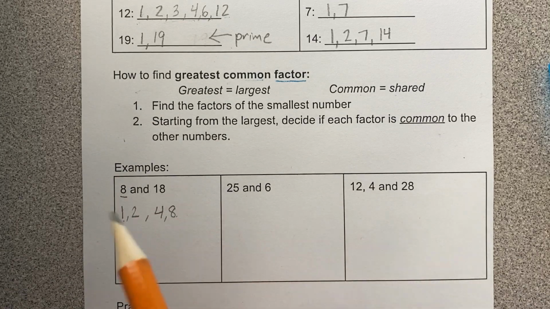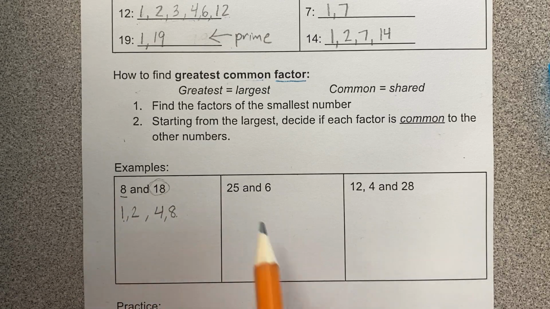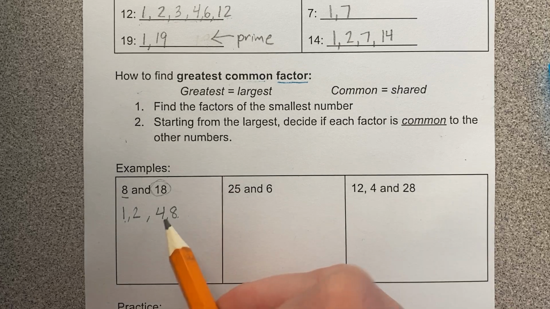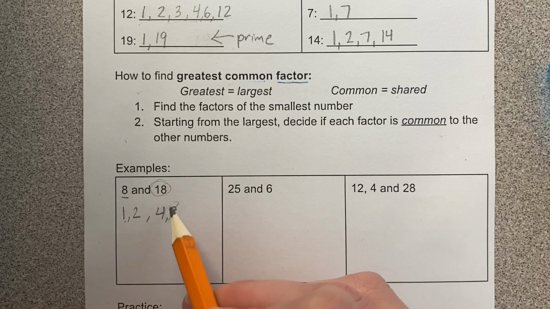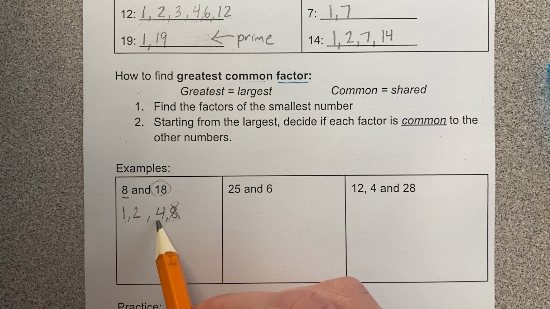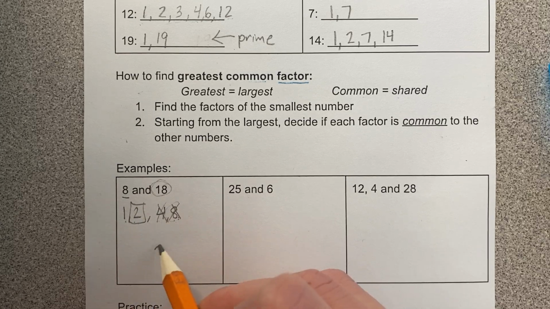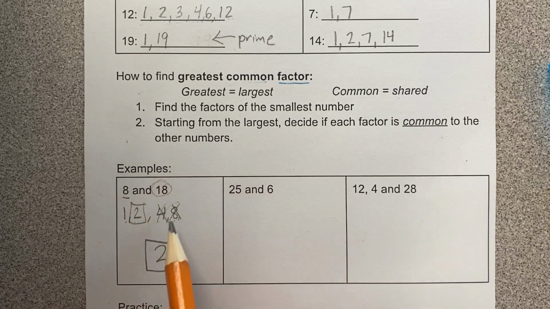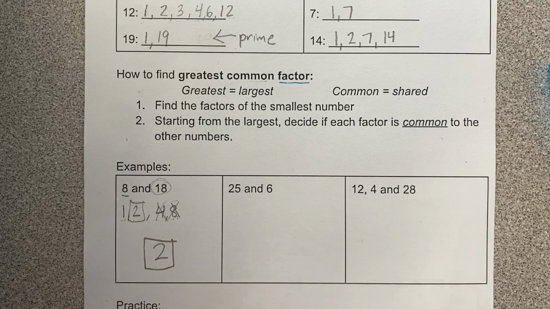Now, what I'm looking for is the greatest factor that's in common with 18. Now, could I list the factors of 18? I could, but I don't need to because I'm going to ask myself, does 8 multiply to 18? And you can use your multiplication table, right? You can look along the 8 row and see, does 8 multiply to 18? No, it doesn't. Does 4 multiply to 18? No, it doesn't. Does 2 multiply to 18? Yes, it does. 2 times 9 is 18. So this is the greatest common factor, right? These are not common factors, and 1 is a common factor, but it's not the greatest common factor, okay?